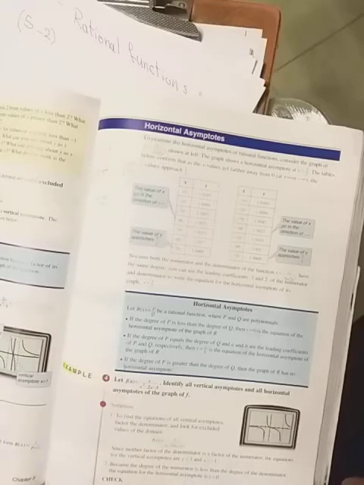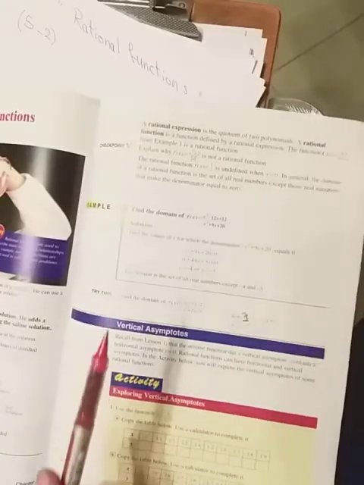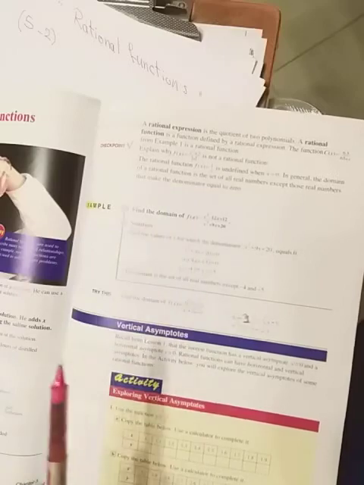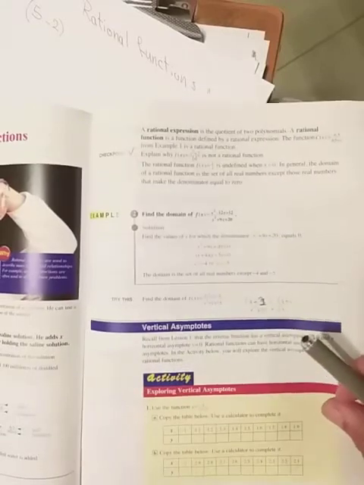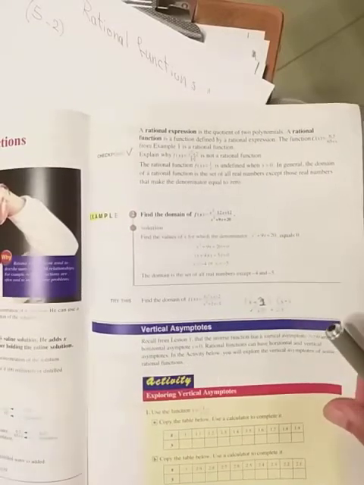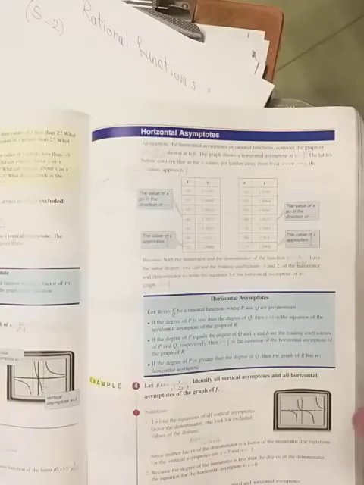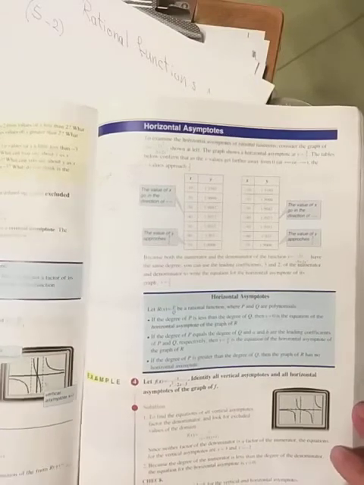Then we have 3 concepts in this section: domain, vertical asymptote, and horizontal asymptote. Let me start. The pages of this section are 188, 189, and 190.